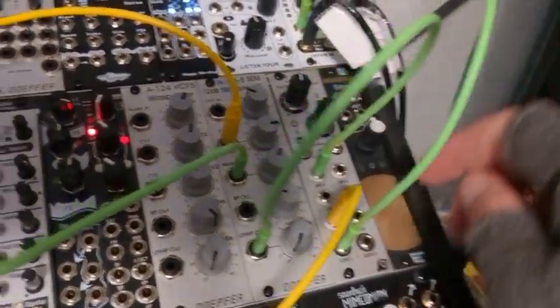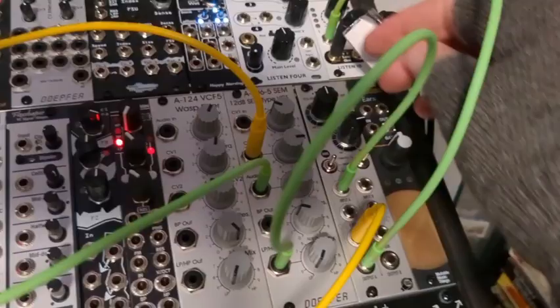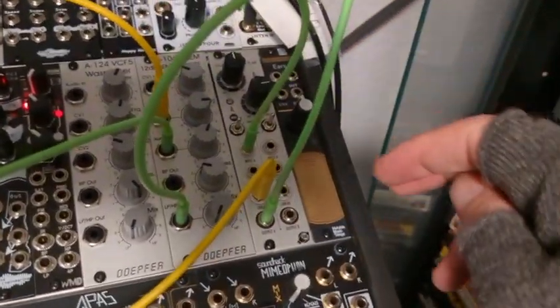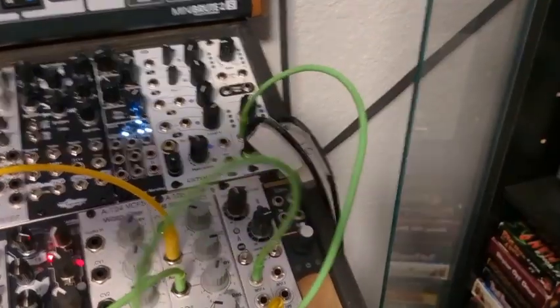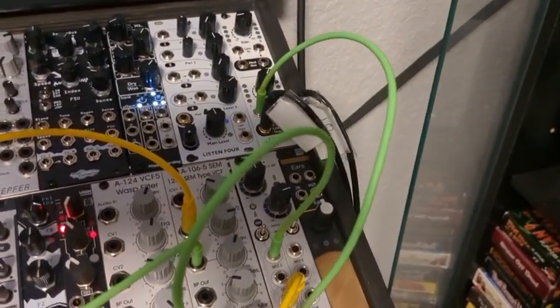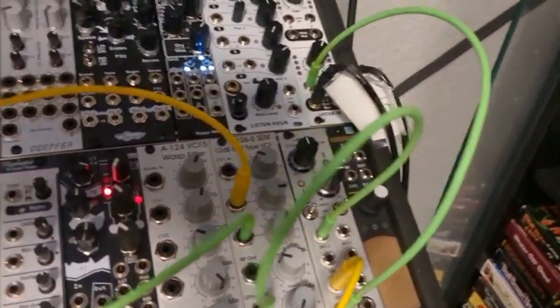Anyway, it goes from that filter into this VCA right here. This is the Chaos Devices Talon. And then that goes to our output module, which we won't really talk about too much. It's just an output module. It goes there, and that helps me set the final volume before I send it to the mix.